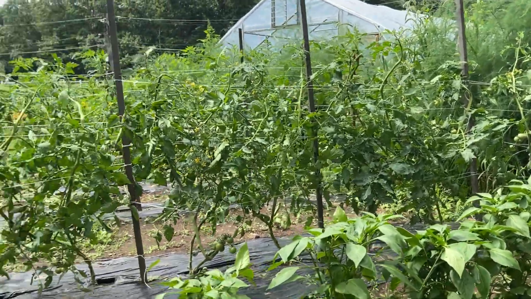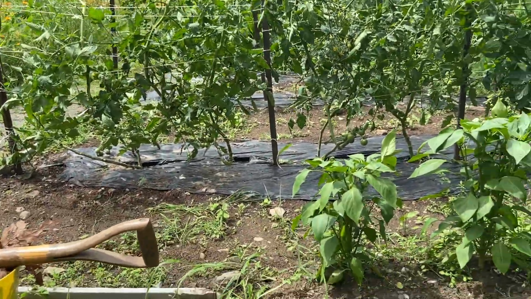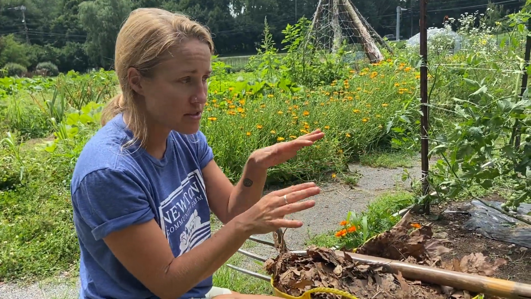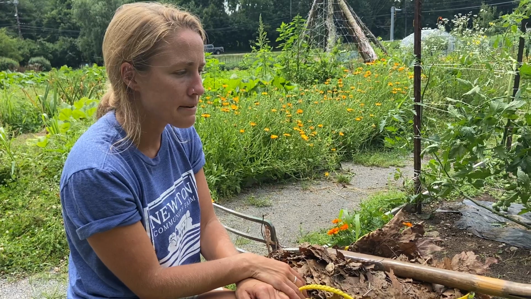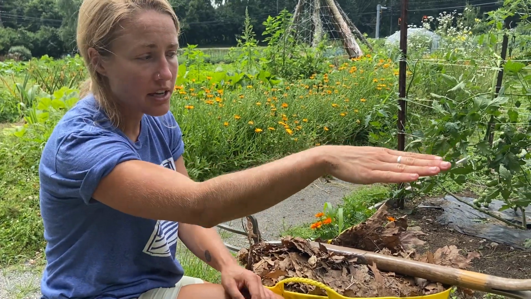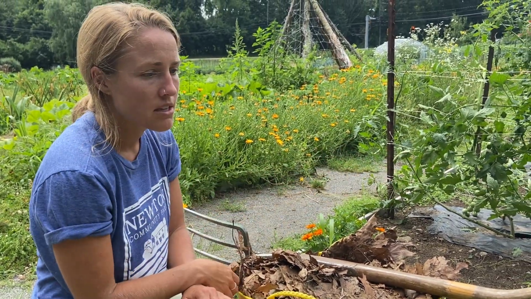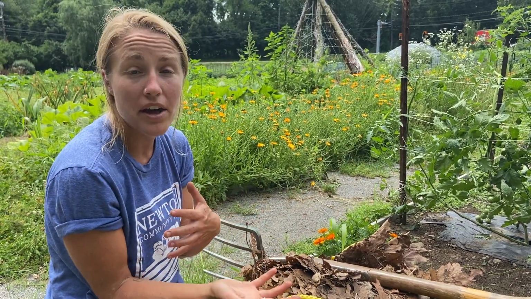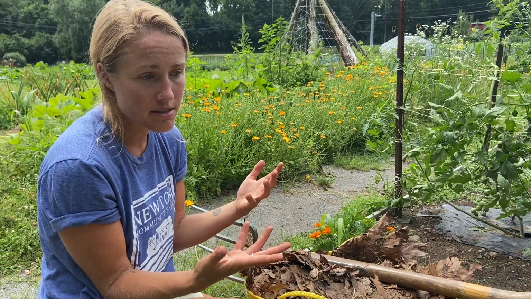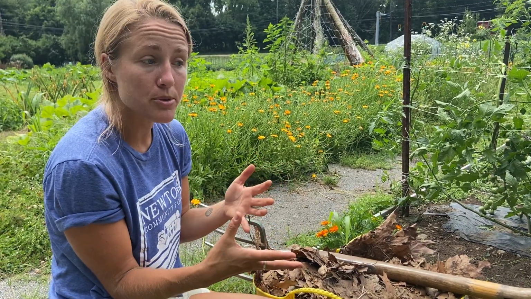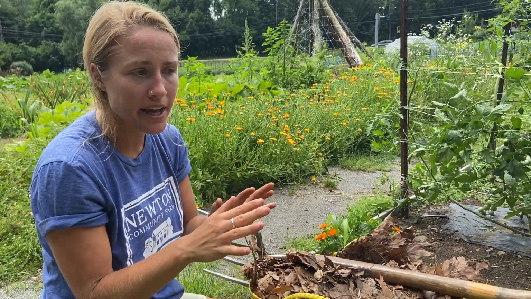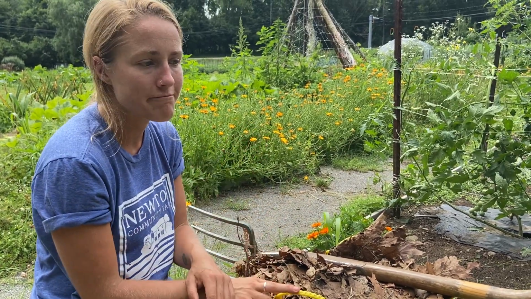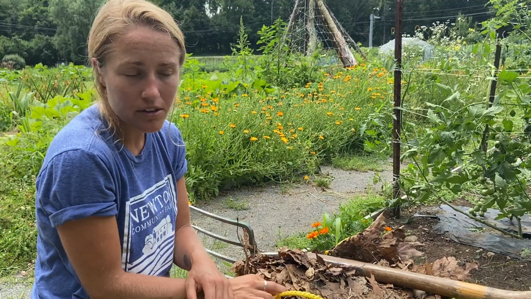It creates a hot environment on top of the soil, in between the plastic and the soil, to kill any weeds. So I'm going to do the same thing here in these pathways. Because it's easy enough to weed around the plants in the bed, but it can be a lot of added work to weed your pathways. So that's another option for using mulch, not just around plants, but in the area where you want to walk, and you can kind of forget about it, and you don't have to weed it regularly.